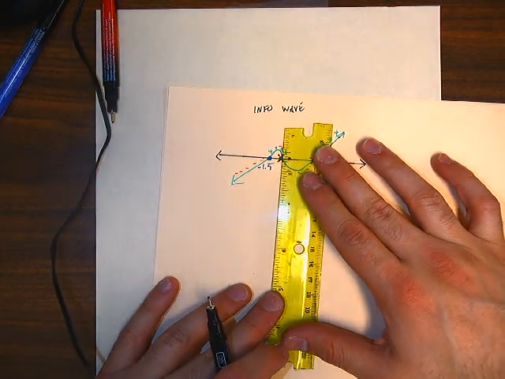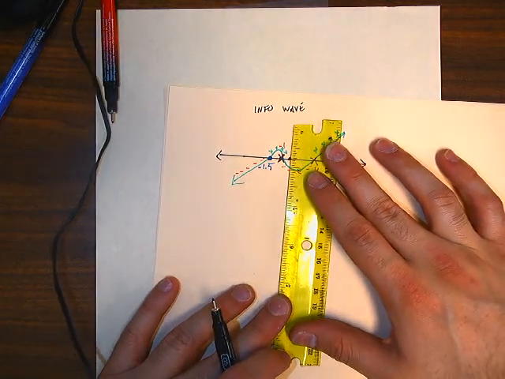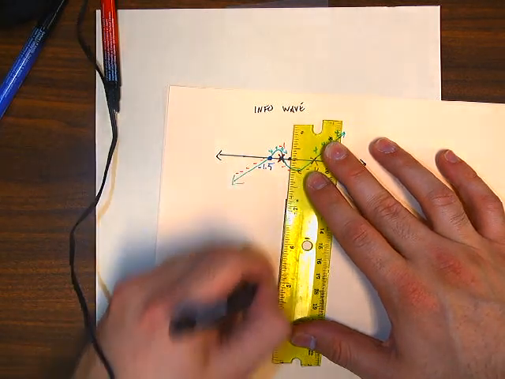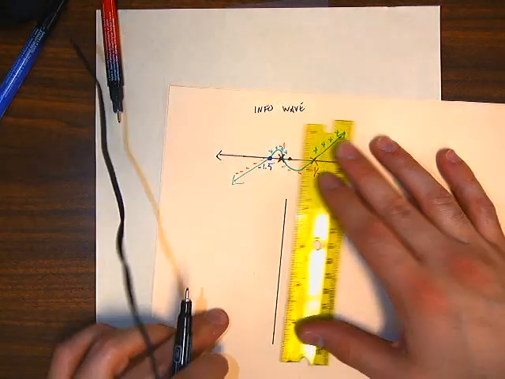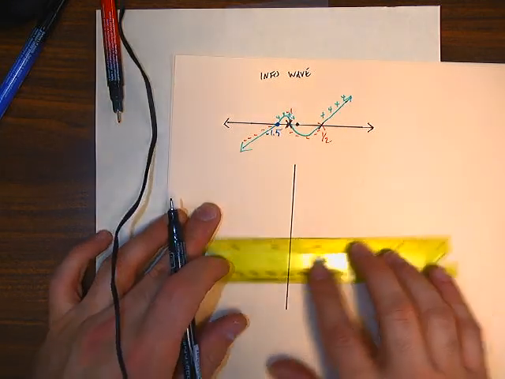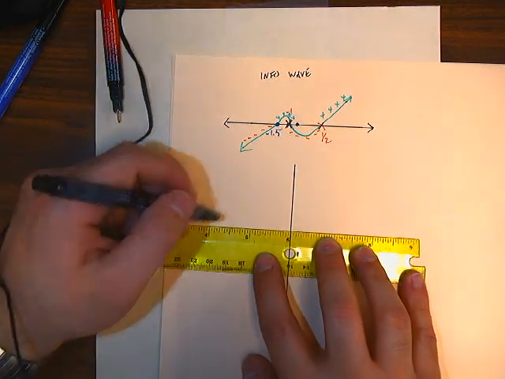And I'm going to go ahead and make this line right underneath here. So this is going to be my y-axis here. And you don't have to line them up vertically like this. Sometimes it does make your life a little bit easier, but it's not absolutely necessary.